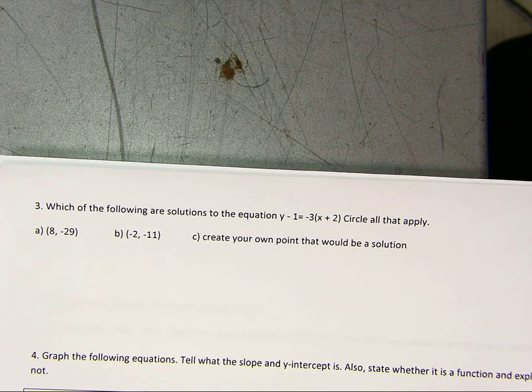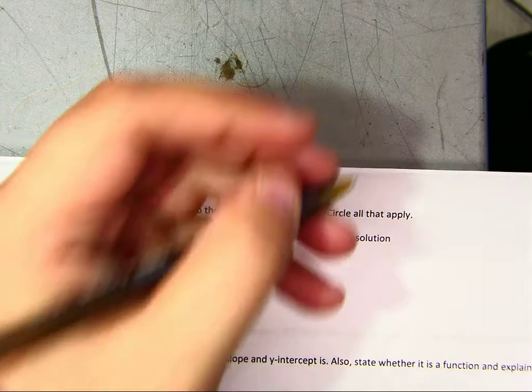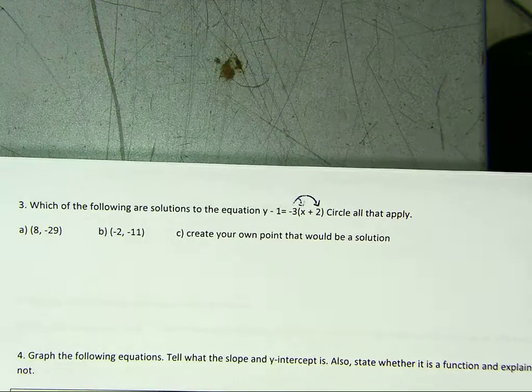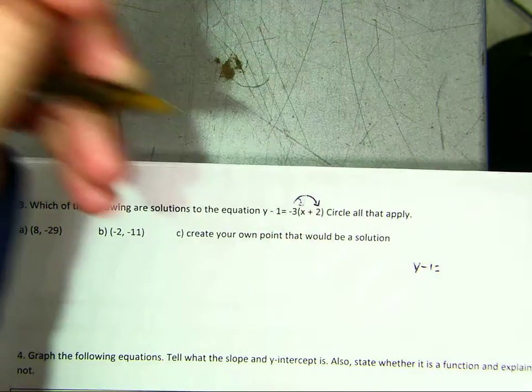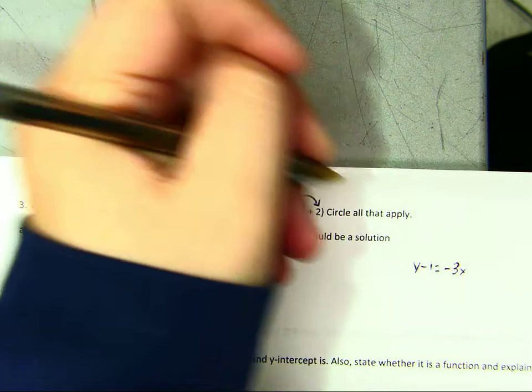In this problem, we are trying to figure out what are the solutions to the equation y minus 1 equals negative 3 times quantity x plus 2. The easiest strategy to do is to make sure that it's in slope-intercept form, which it's not. So we need to distribute first, and we are left with y minus 1 equals negative 3x minus 6.